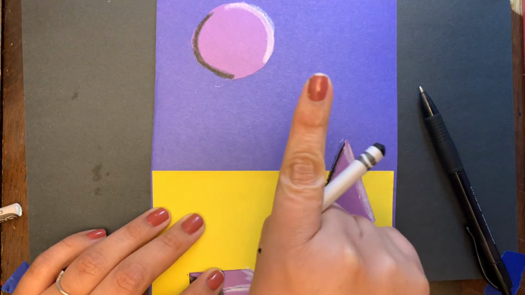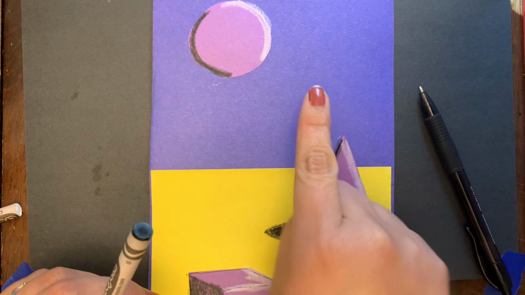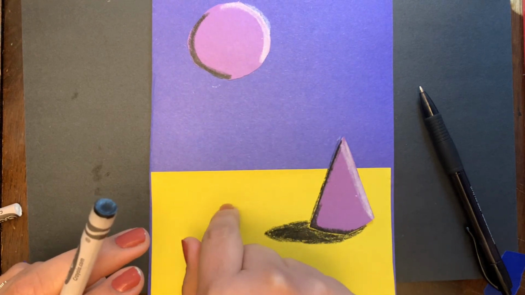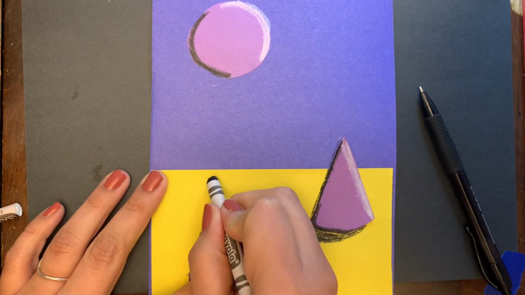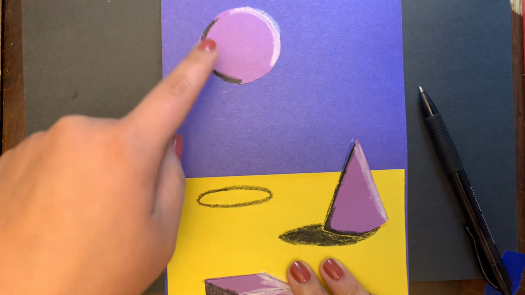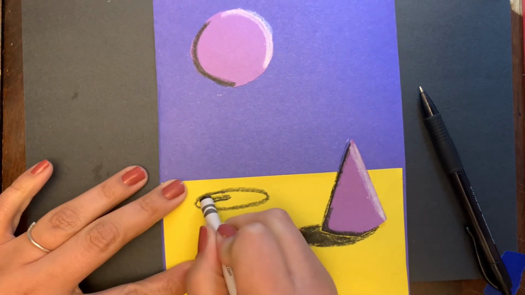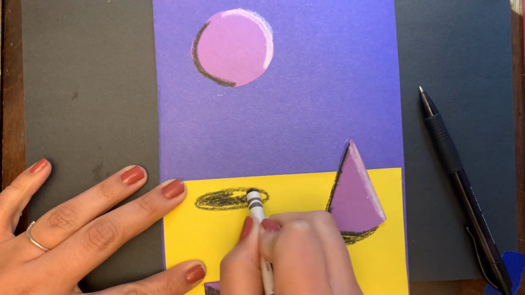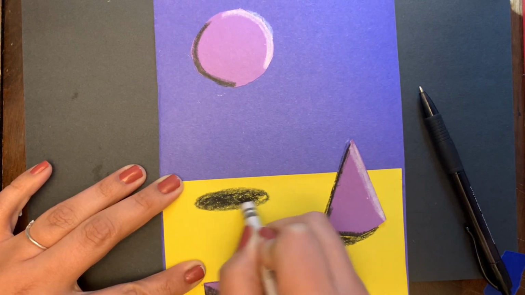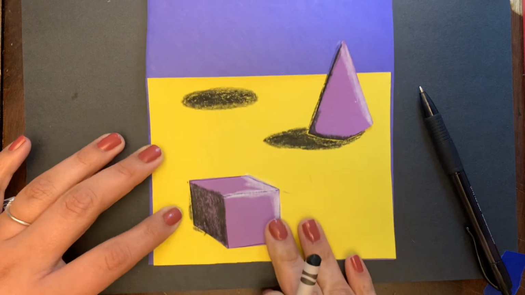And for this one, we're not going to draw the shading on the sky. We're not going to do that. We're going to want to make sure that shading is on the ground right here. So you can see that I'm going to draw a little oval on the ground for my little circle that's up in the sky. I'm going to color that in. And now it kind of gives it this really cool illusion that it's floating up in the air.